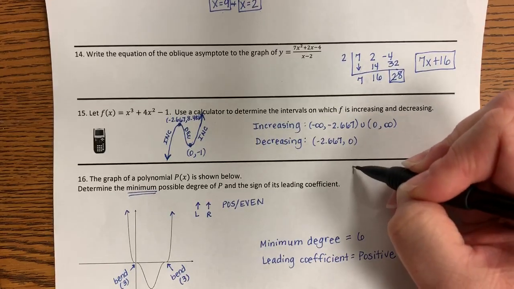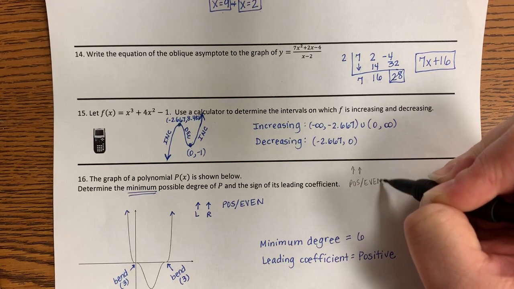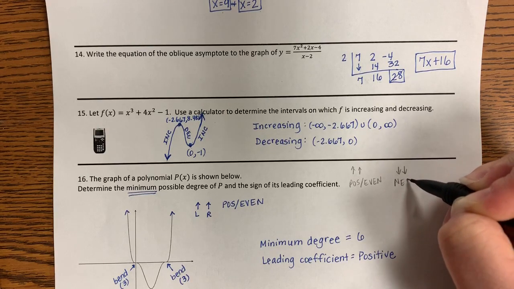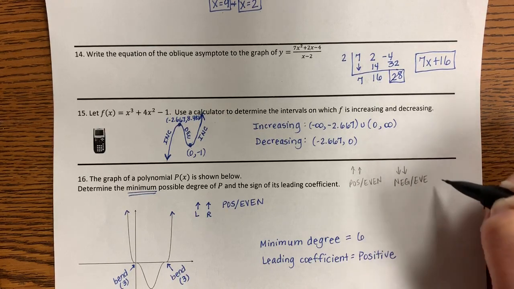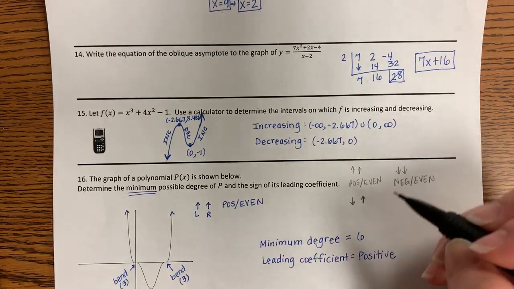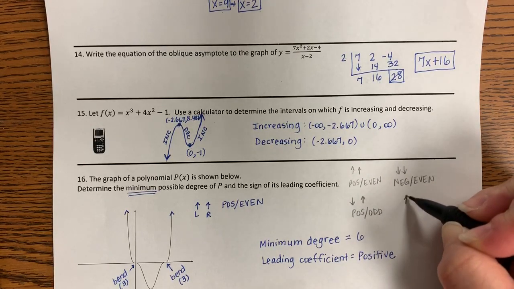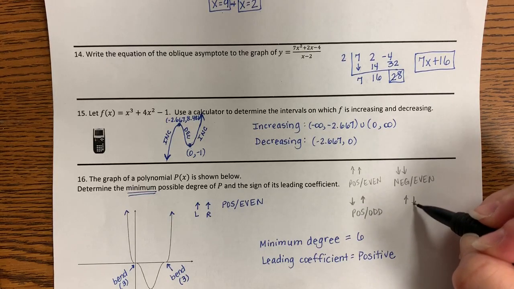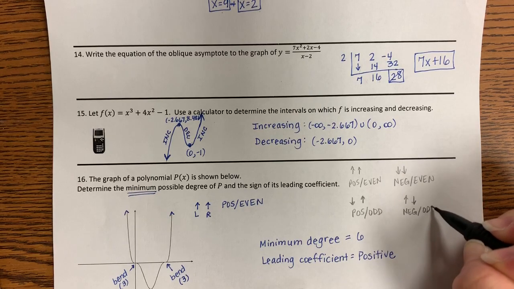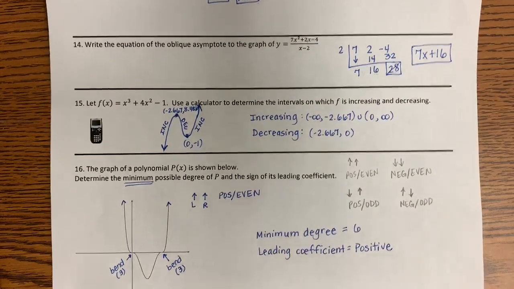You might want to remember all of them. So if you have up, it's positive, even. If it's down, then you know it's still even, but now it's negative. If it's up on the right but down on the left, like a cubic function does, then that's going to be a positive odd. And if it flips on you, so it's up on the left but down on the right, then that's going to be a negative odd. So just make sure you know those. The end behavior comes into play several times here on the practice test. So make sure you remember those.